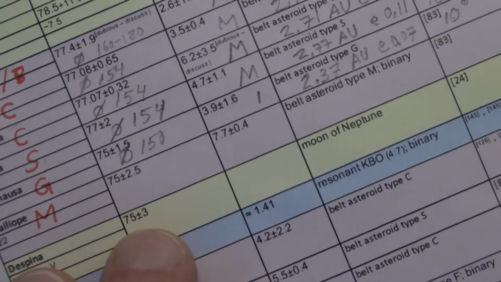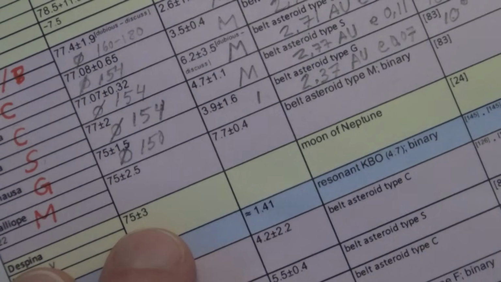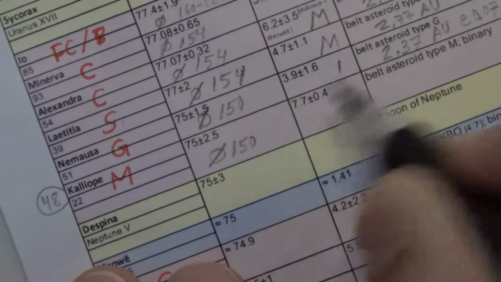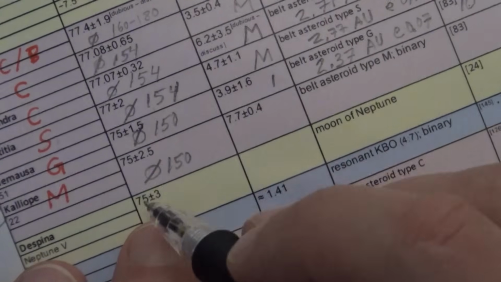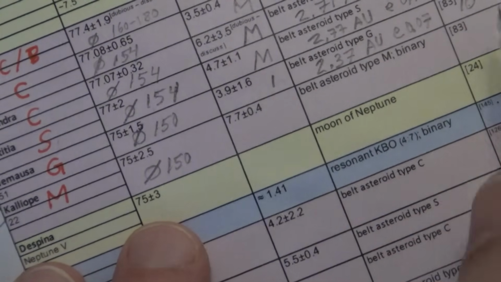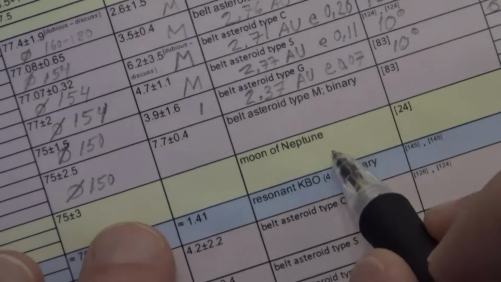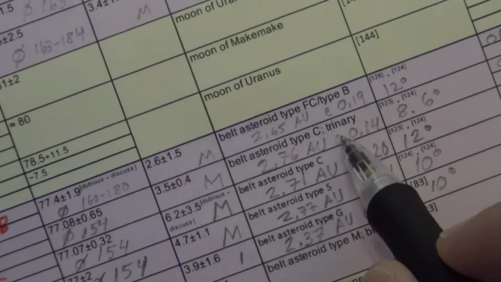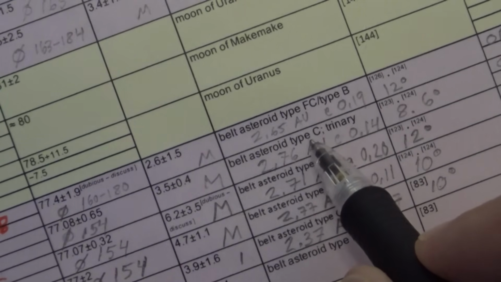Its moon is 28 kilometers, and Kalliope's diameter is 150. There are a lot of values here, but I'll just pick one. 150. So yeah, the moon is much smaller. But I think because it has a moon, it's called a binary system of asteroids. Also here it was a trinary system. Minerva.